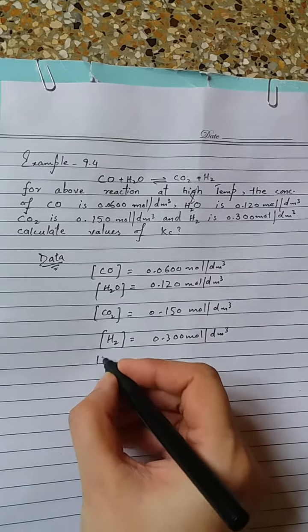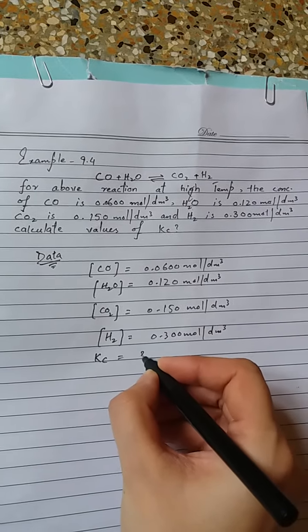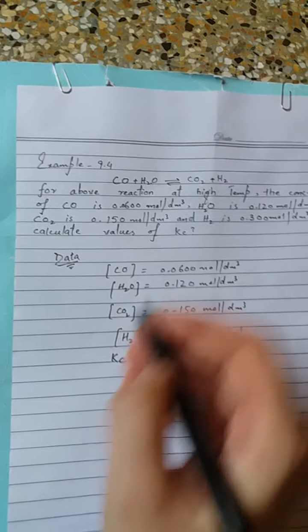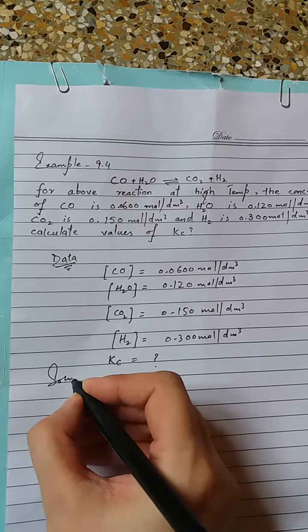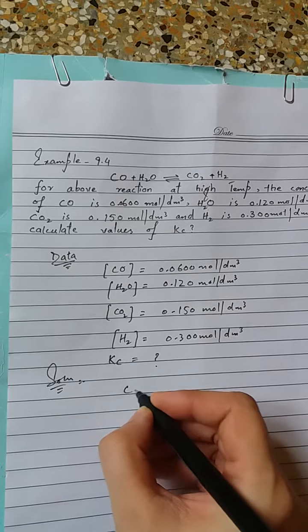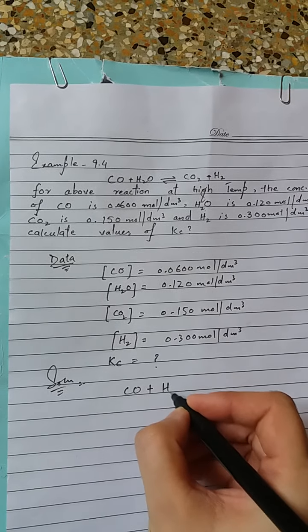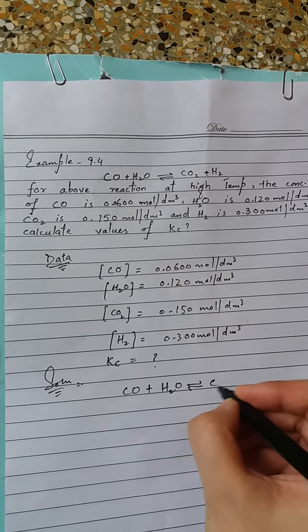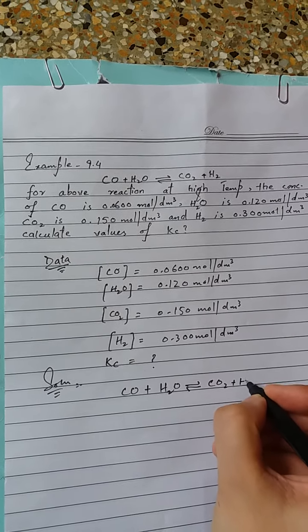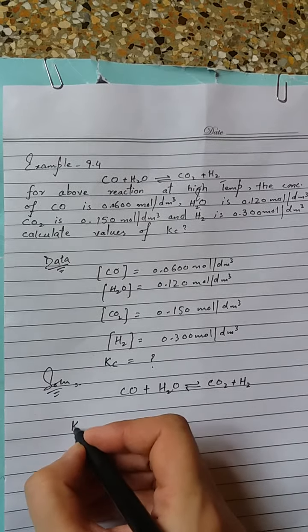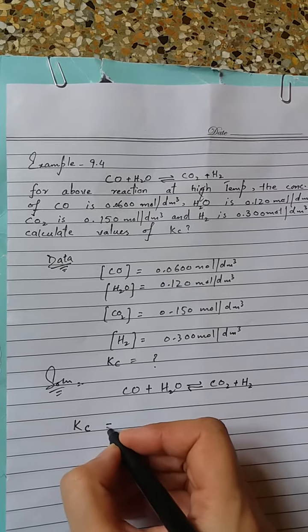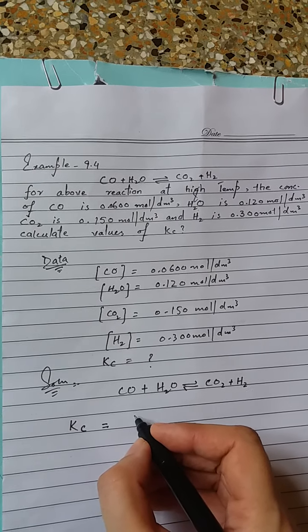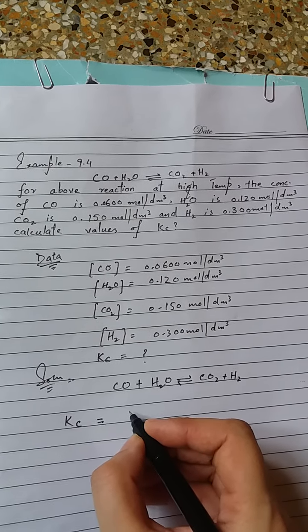Here we will calculate the value of Kc. So first of all, we will write the balanced chemical equation here, which is CO plus H2O gives us CO2 plus H2. Now we will write equilibrium constant expression, which is Kc is equal to product of the concentration of product to the product of concentration of reactants.